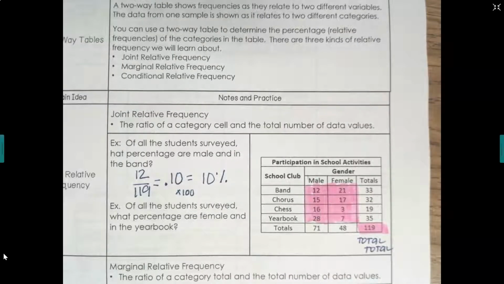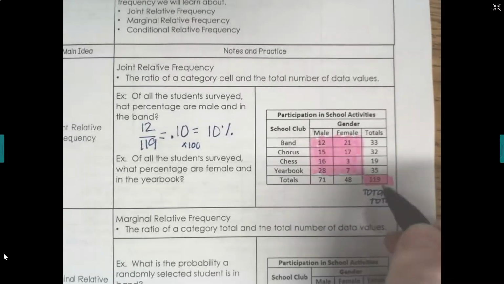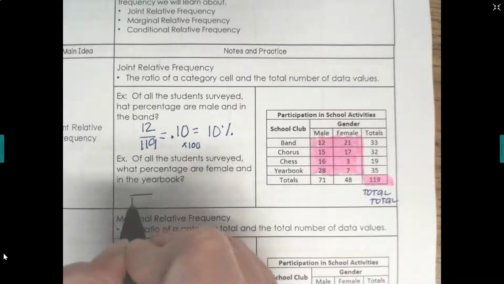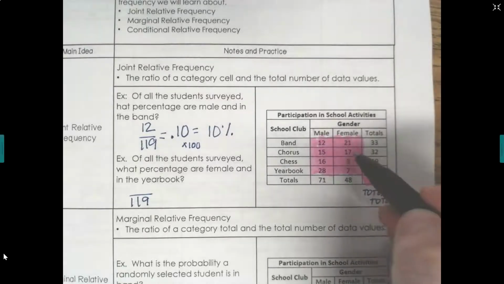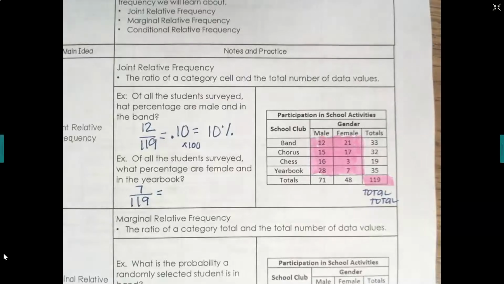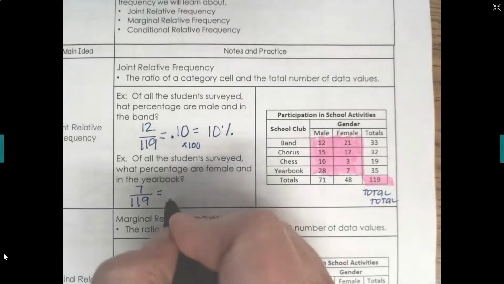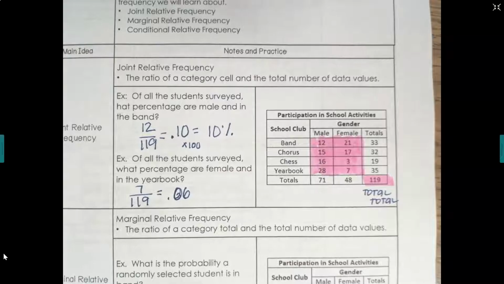Okay, let's try it again. Of all the students surveyed, well, that's this total. There's 100 of these 119 students. What percentage are female and in yearbook? So we want female and yearbook. And where the column and the row cross, the joint number is 7. So we're going to show our setup. When I do my division, I got 0.06.